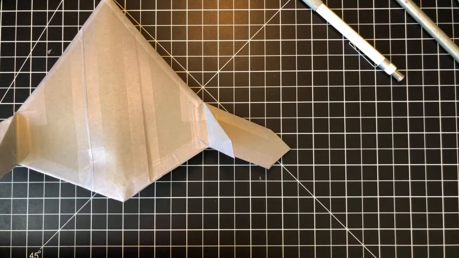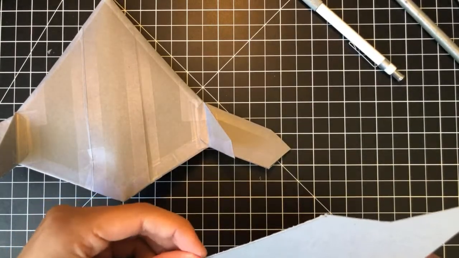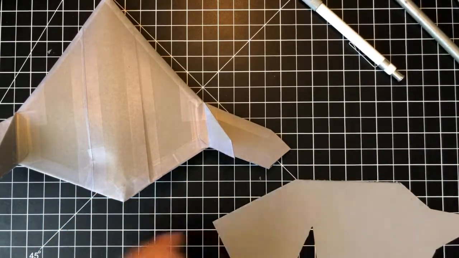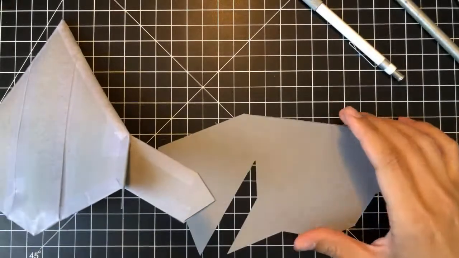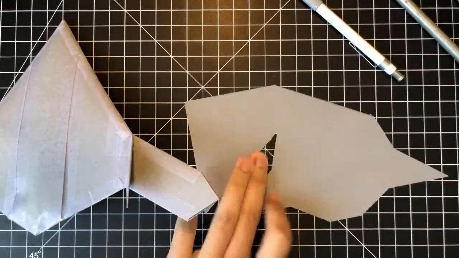I'm wondering what color I should do this in. I feel like I have a lot of gray. I want to try white because it adds a little bit of trim color. But I have a ton of gray, so I'm just going to use gray for the sake of not wasting material.